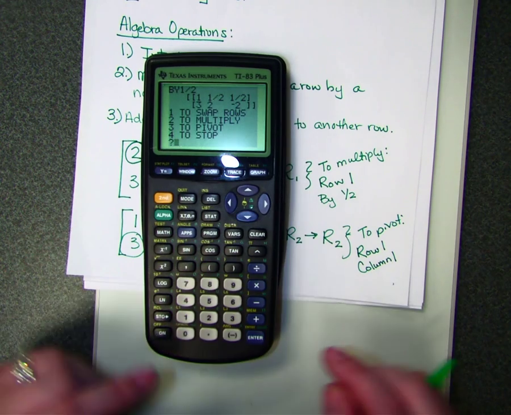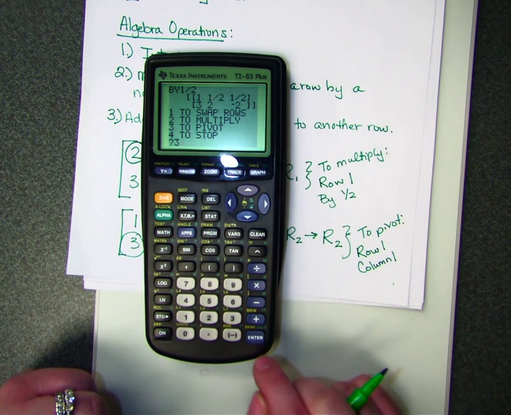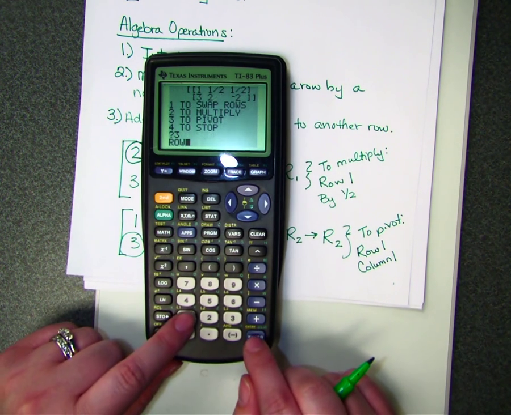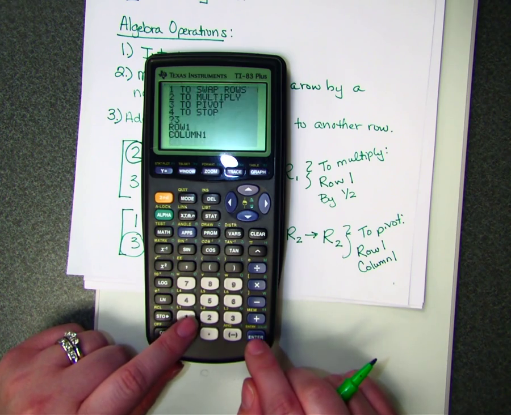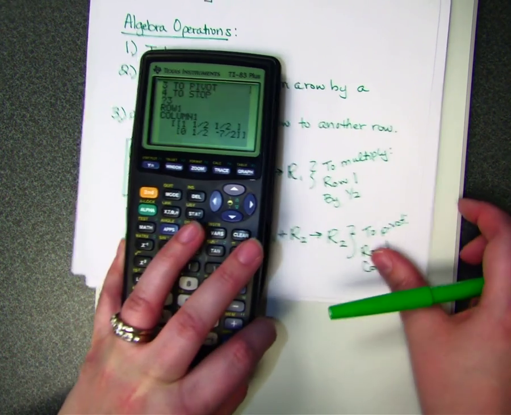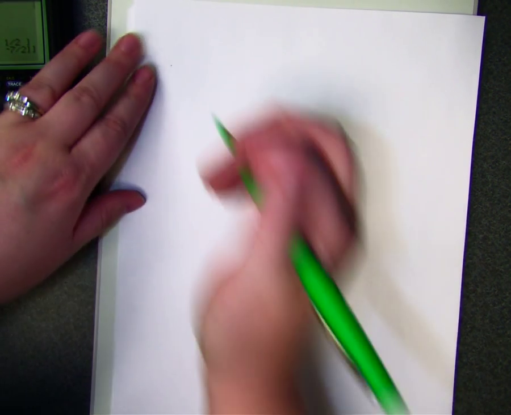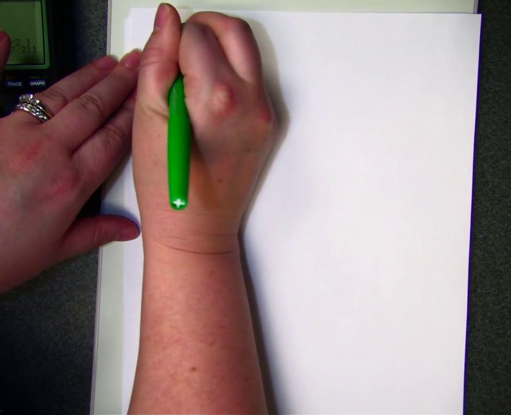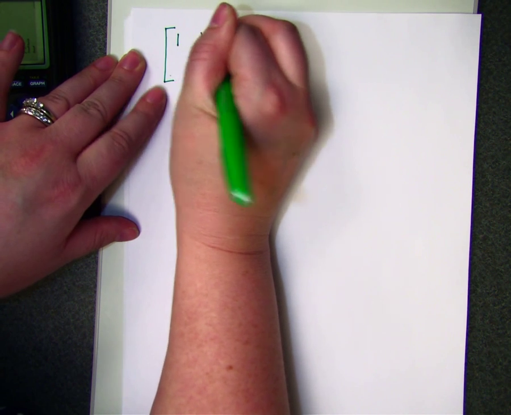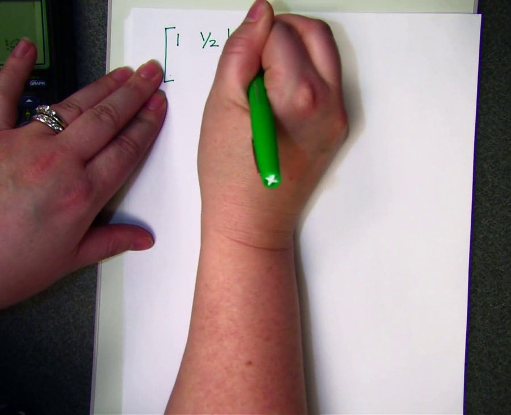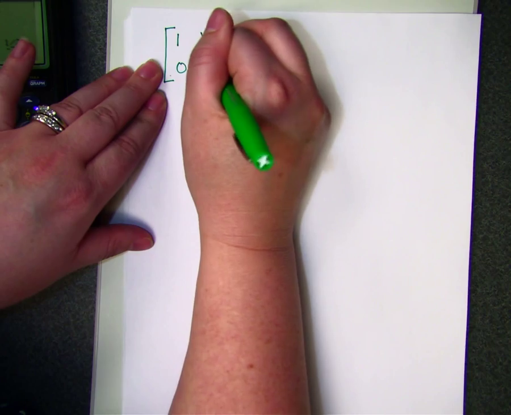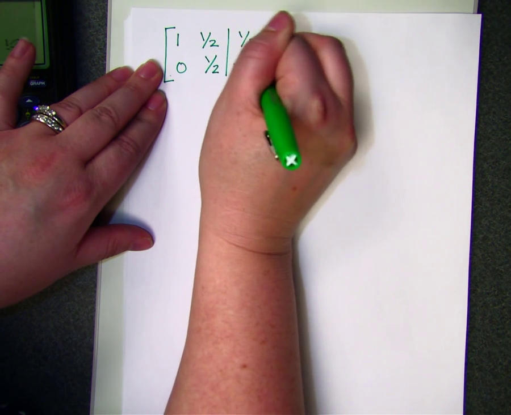So we're going to tell our calculator that we want to do option number 3 to pivot in row 1, column 1. So our new matrix looks like 1, 1/2, 1/2, 0, 1/2, and -7/2.